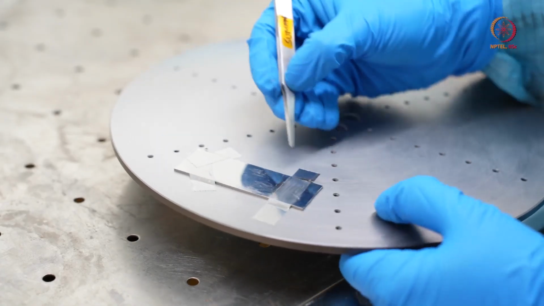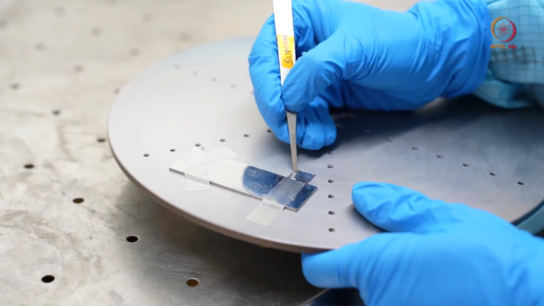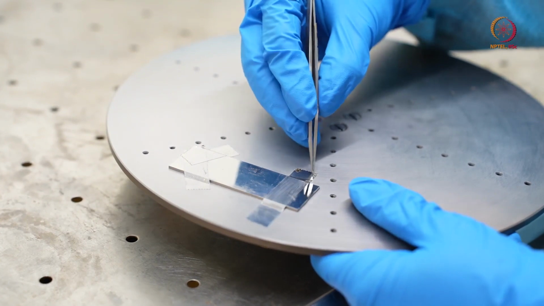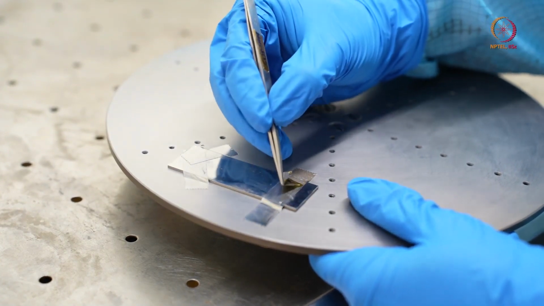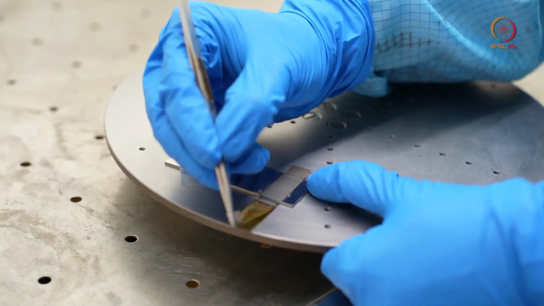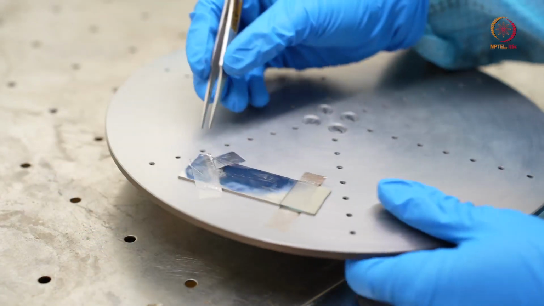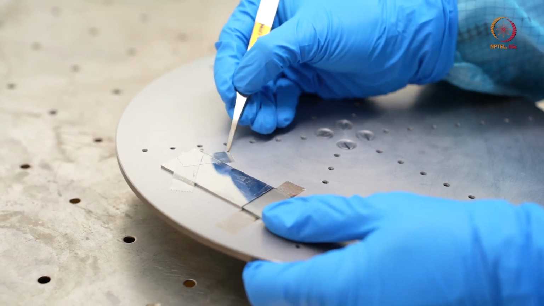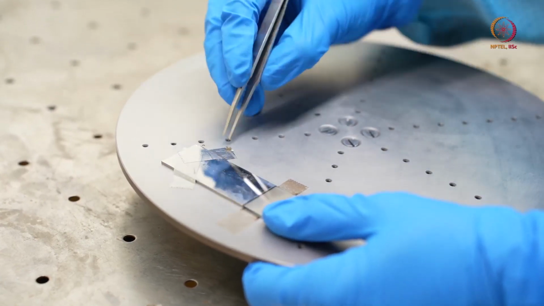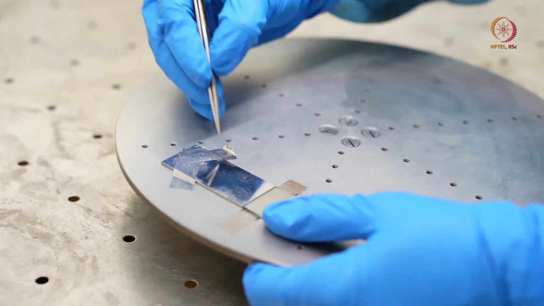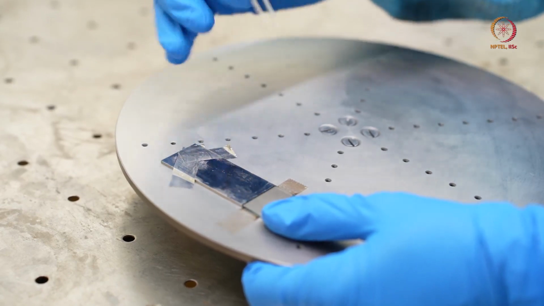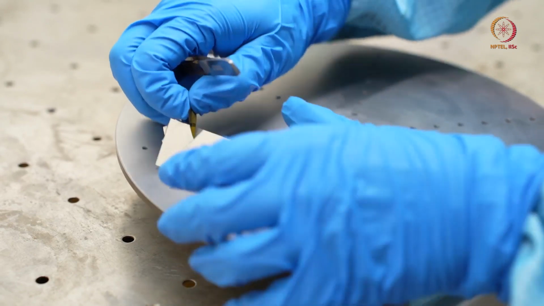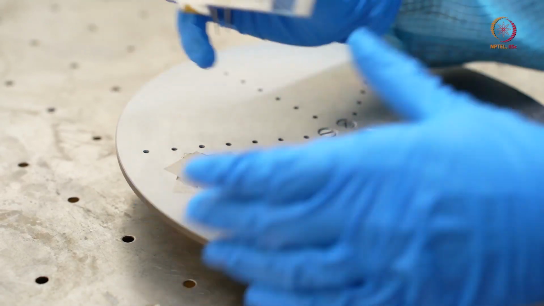We are at the wet bench now, so we will just take these Kapton tapes from here. Take it a little carefully so that your sample will not break. This is thick glass, so there is very little chance of breaking it. But if this is a silicon wafer or some other sample, then there is a fair chance.